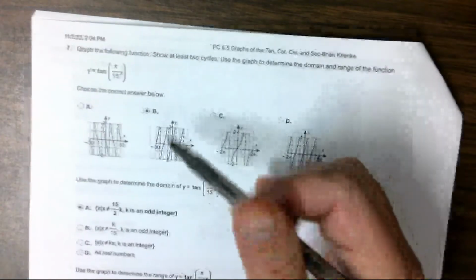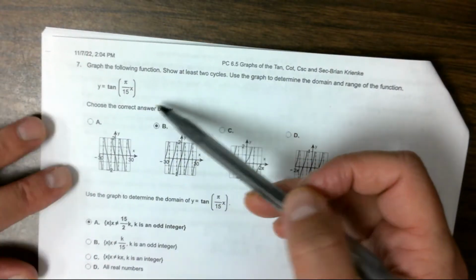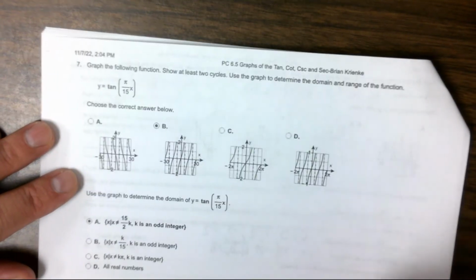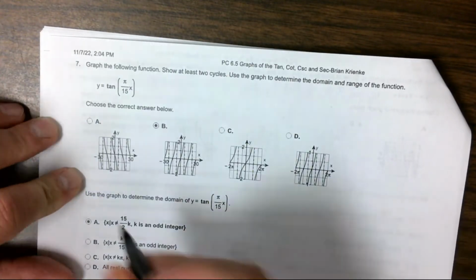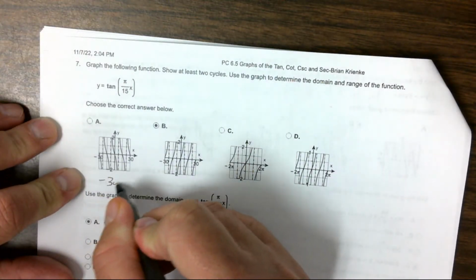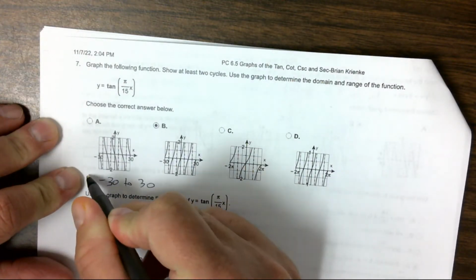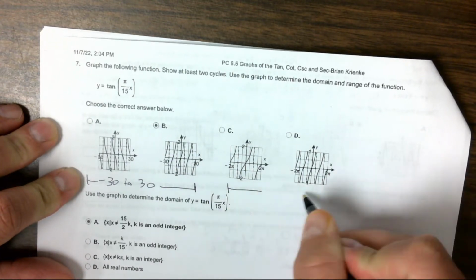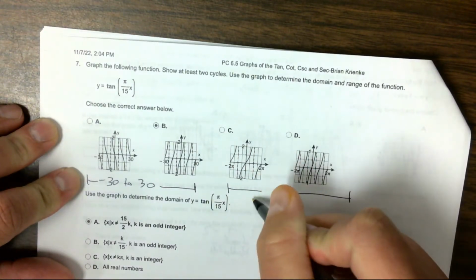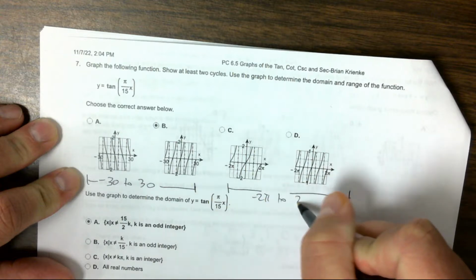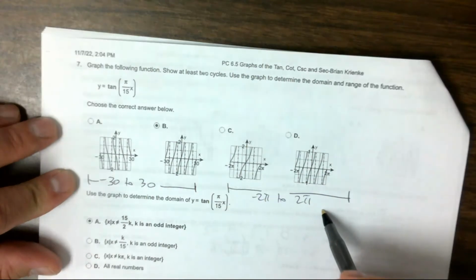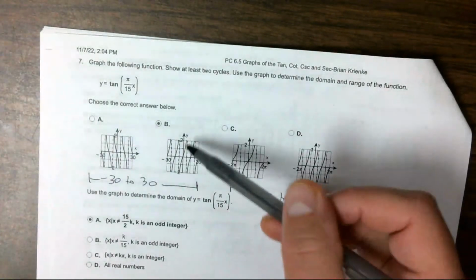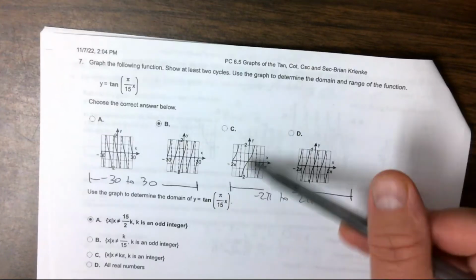Just more of the same, except this time you have pi 15ths. So pay attention to your window, like we've said before. -30 to 30 for 2 choices. -2 pi to 2 pi for 2 choices. So be careful. The y values, like for the minimum and maximum, stayed the same.